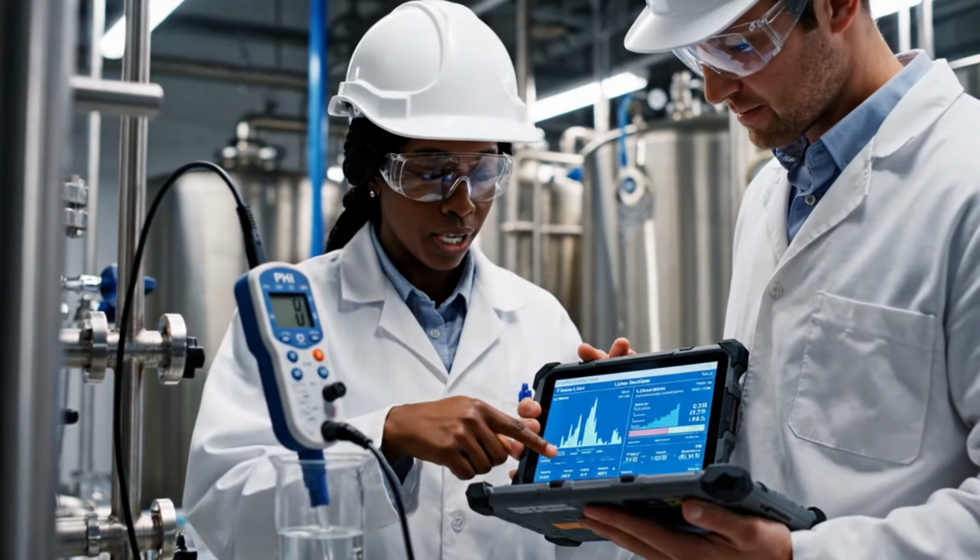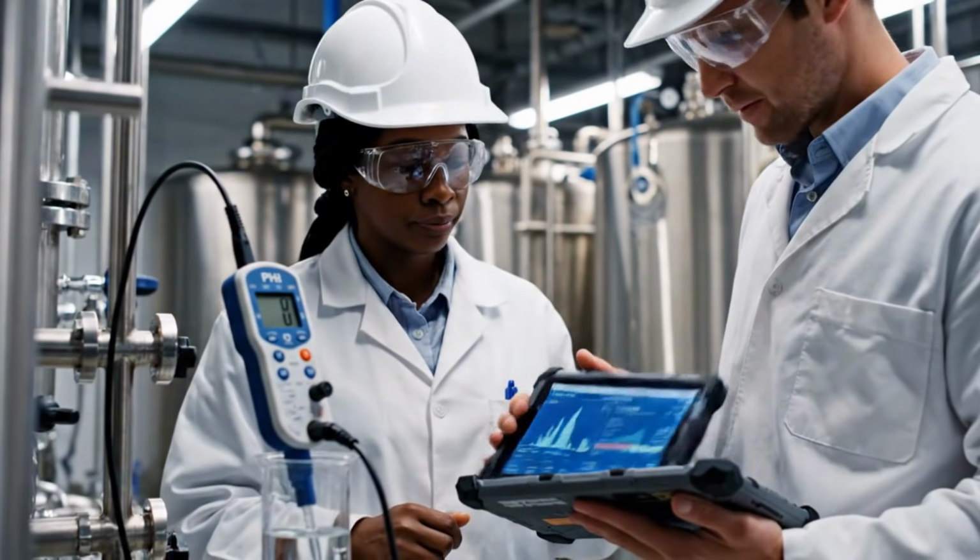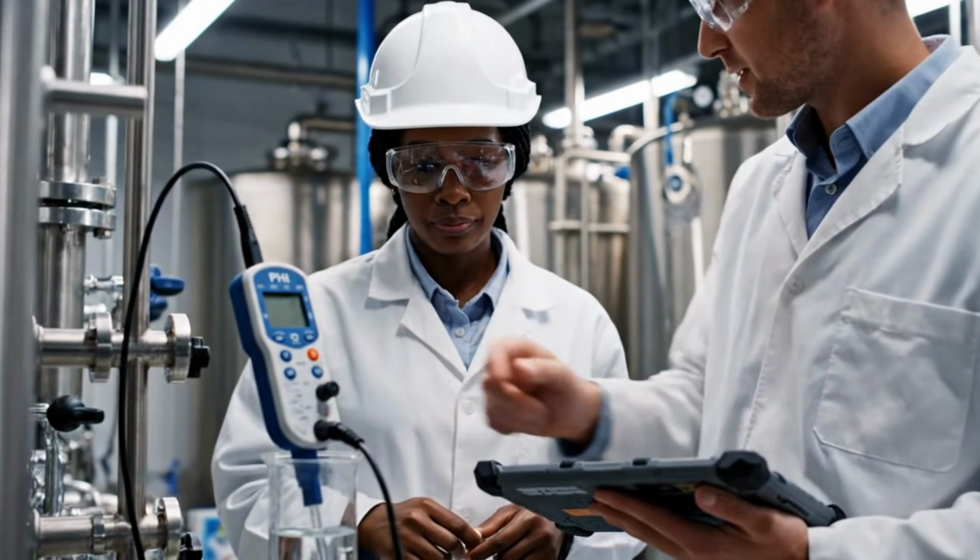We're still reading high on the pH. I'm increasing the lime dosage now. Okay, monitoring the levels. It's stabilizing. Good to go.